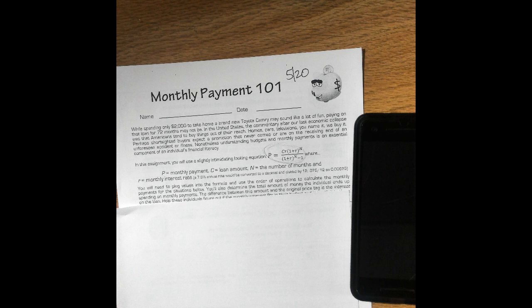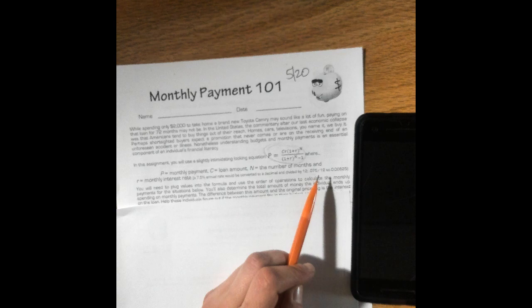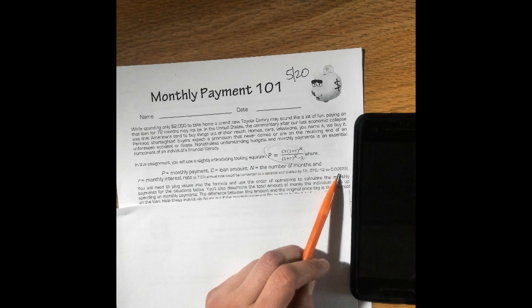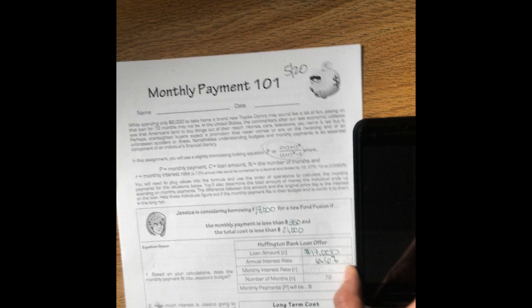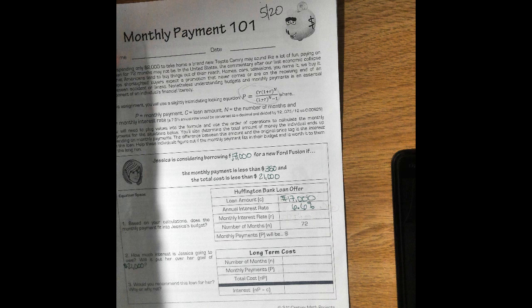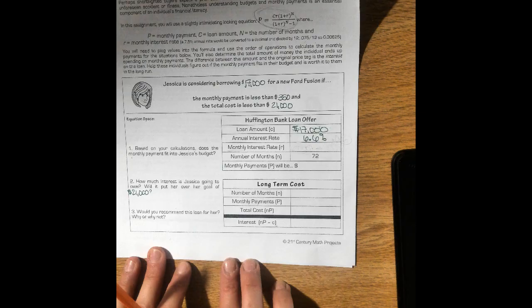And that's where you would take the decimal and you would divide it by 12, and you get usually a pretty long decimal after that. And so this is the first page, which is Jessica. However, I have changed some of the information. That way, you still can do your own version of Jessica.